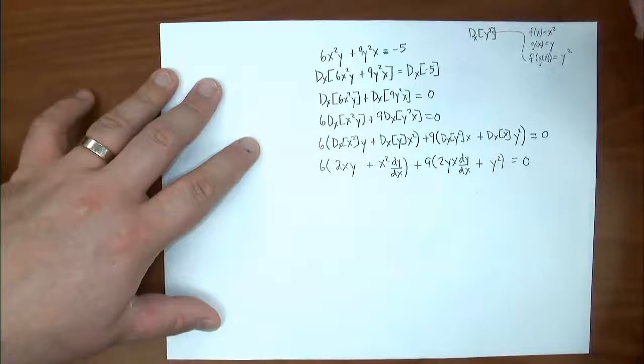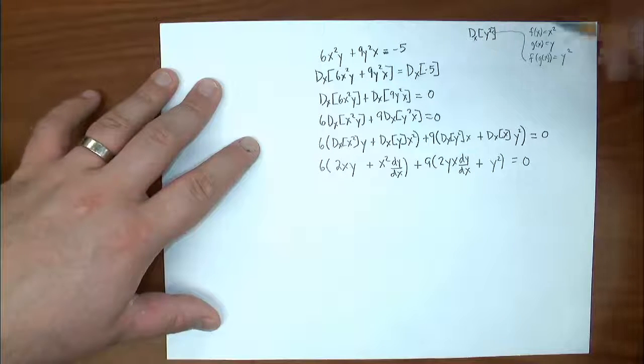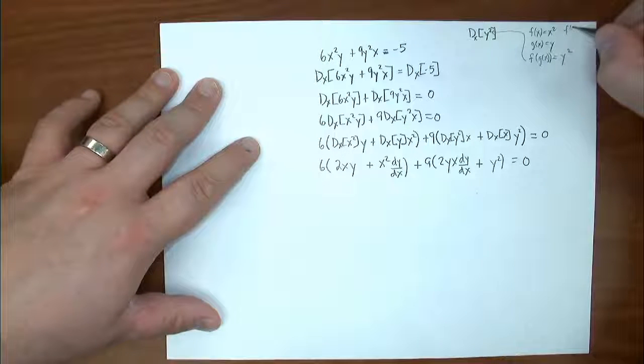So what does the chain rule say the method for taking derivatives is? It says you take the derivative of your outside function, so that's f prime of x equals 2x.